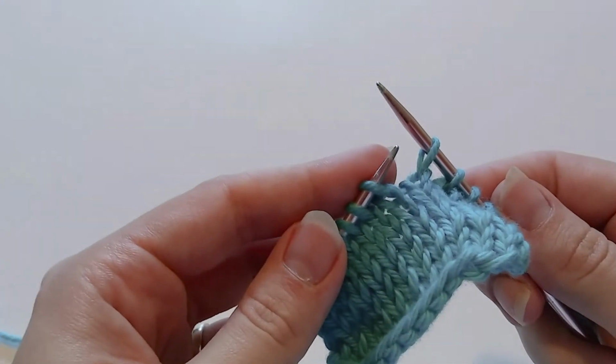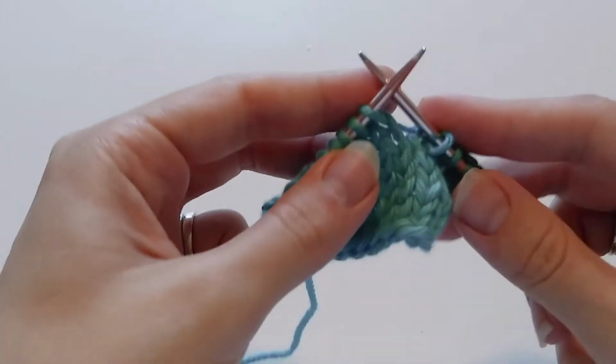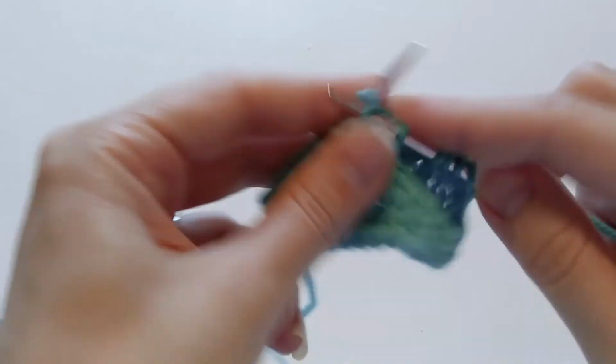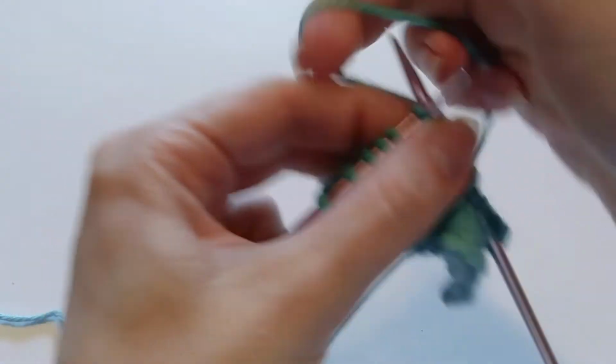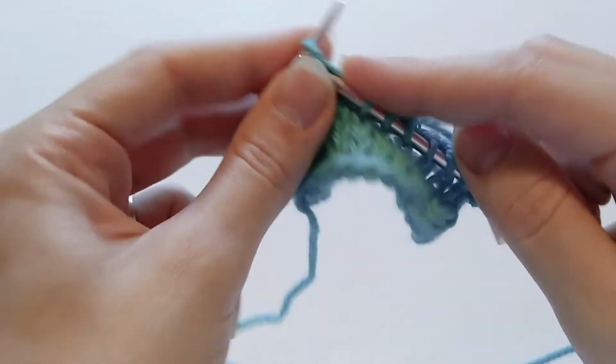And now you know how to work a knit stitch. A couple notes: when you get to the end of your row, you'll just turn your work around. So I'll show you that. We're just going to keep knitting till we get all the stitches off of our left needle.